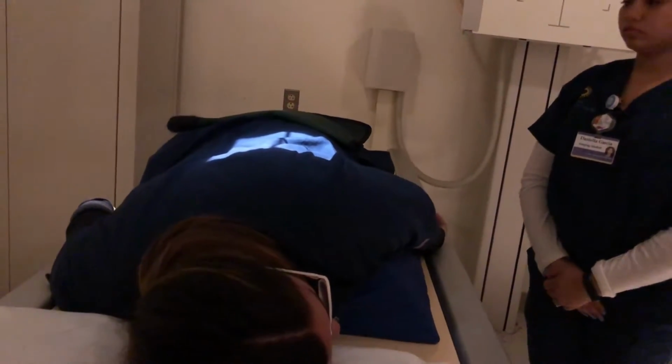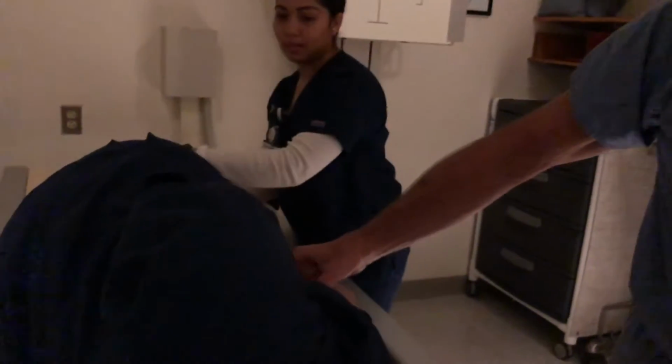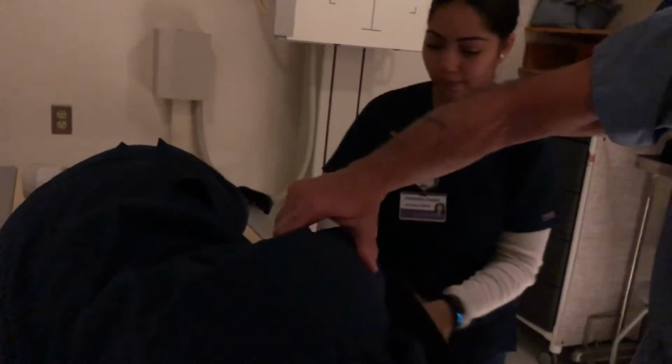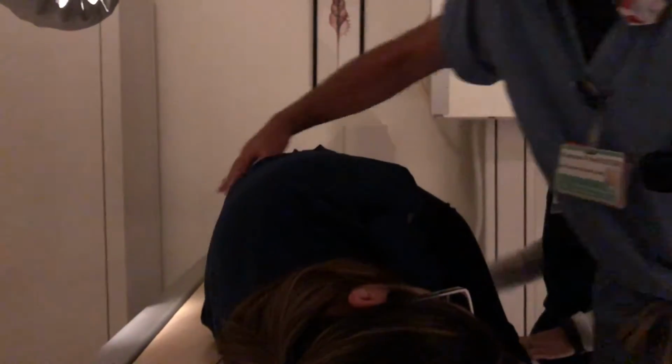Next view we're doing is a lateral. So there's always going to be a right lateral. Just going to turn all the way on her right side. We don't want the patient to fall off the table. Always have the patient bend their knees for stability. And we want to put hips and shoulders perpendicular to the IR. Just going to move her up a little bit. Come this way a little bit.